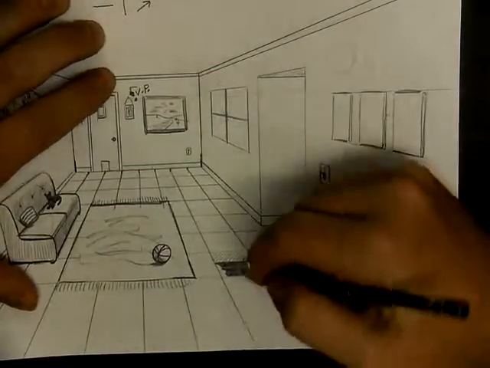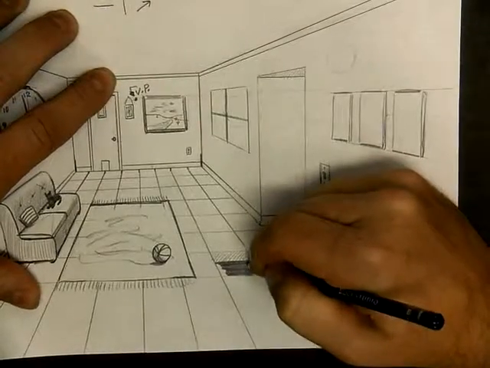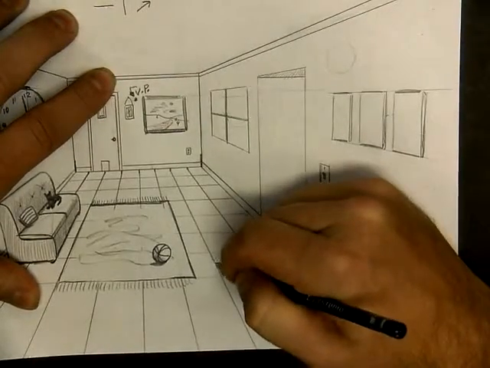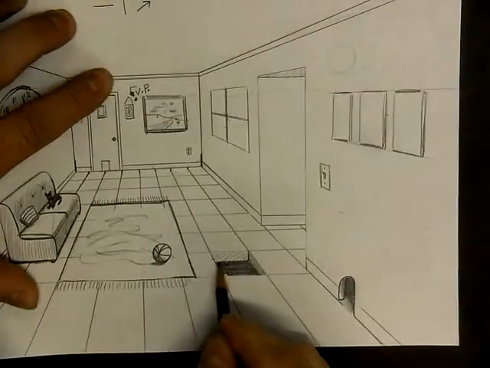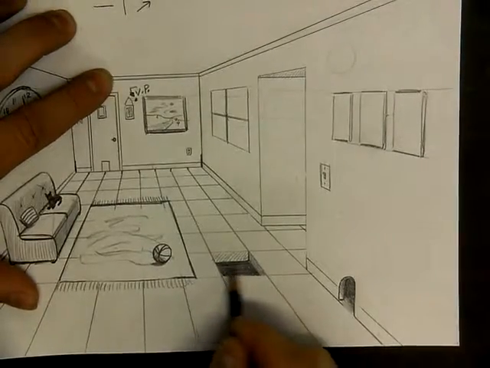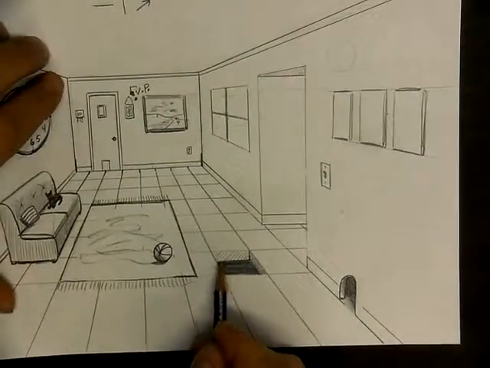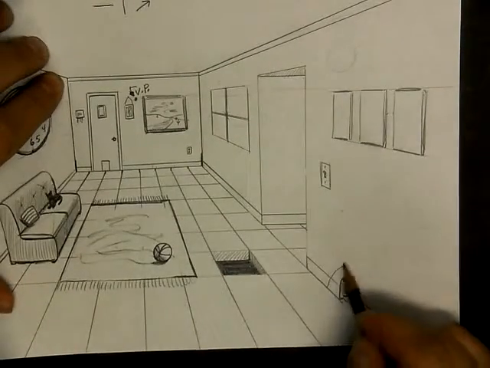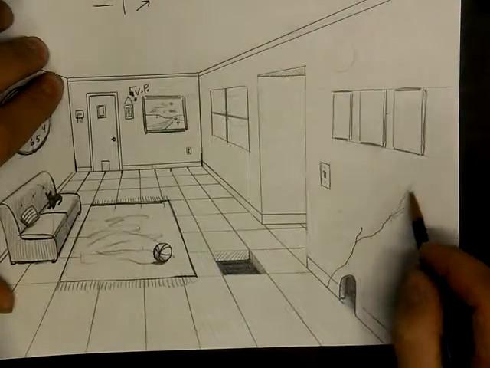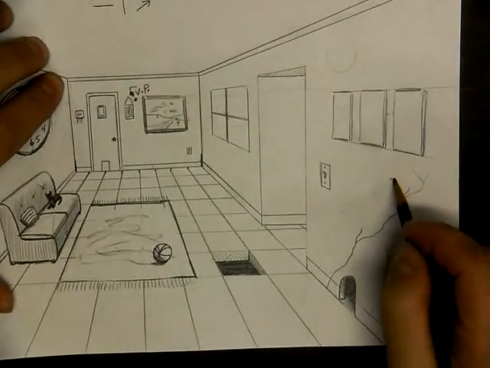By the way, your drawings do not have to be realistic. They could be surrealistic. They could be strange and dreamlike. You could have things popping up out of the floor or sinking, or you could have all kinds of weird things going on. Love it. You could have a crack coming over here and there's ants crawling around.